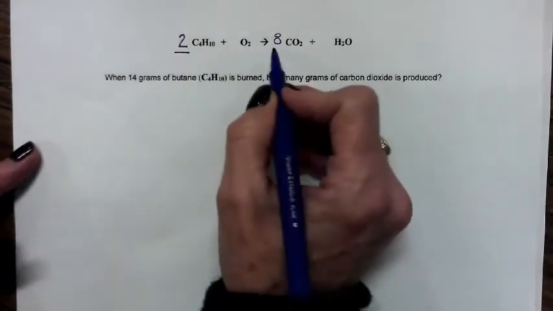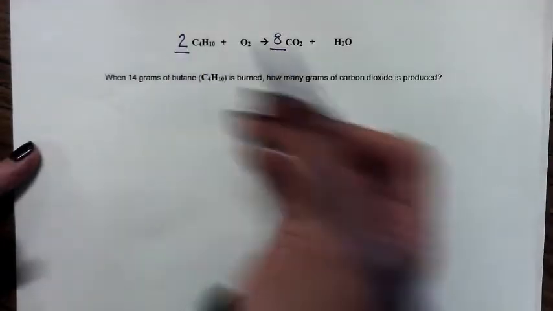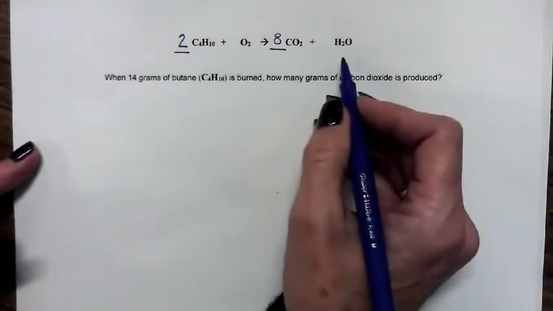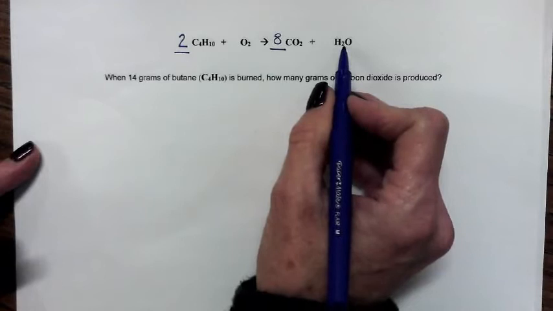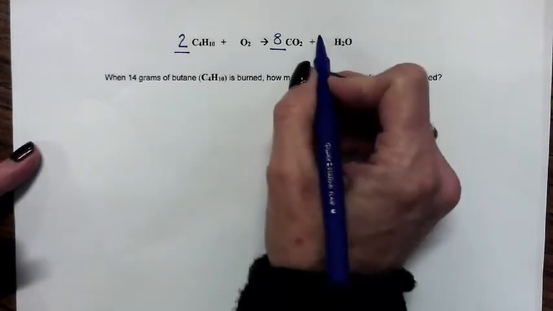Okay, there's that. 2 times 10, 20 hydrogens. I go over here and I balance the hydrogens. What number times 2 gives me 20? Well, that's 10.